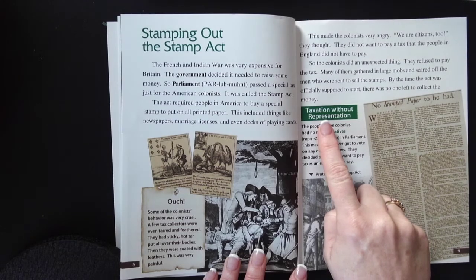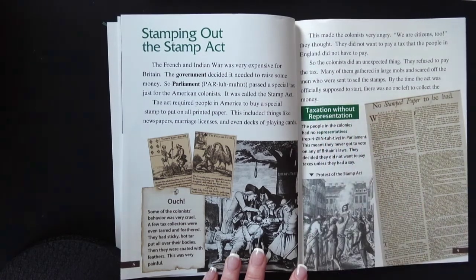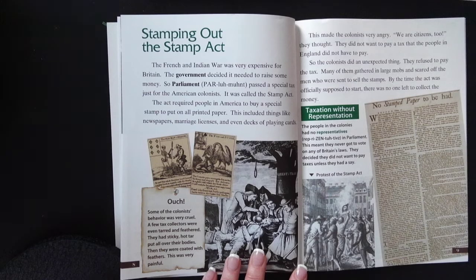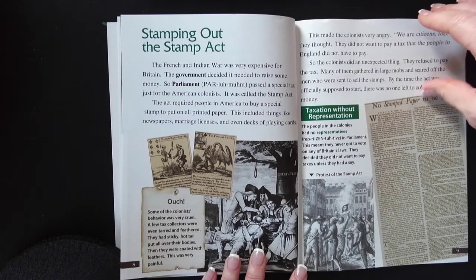Taxation without representation. You see how this is bolded in green? That means it's an important topic or subtopic that you should take note of. So I'm going to read. It says the people in the colonies had no representatives in Parliament. This meant that they never got to vote on any of Britain's laws. They decided that they did not want to pay taxes unless they had a say. And that is called taxation without representation.